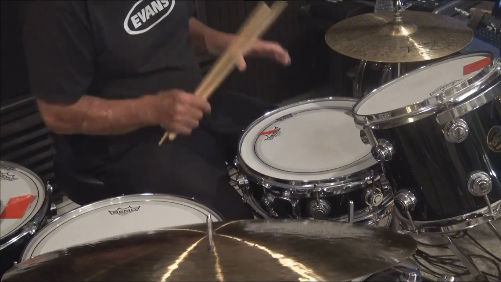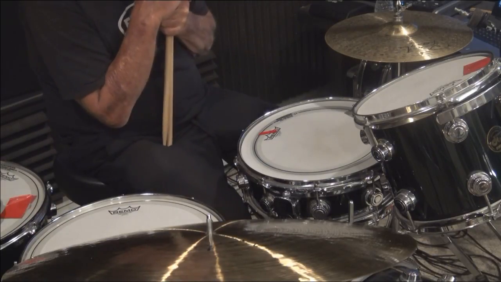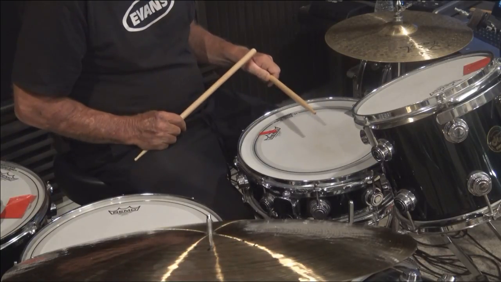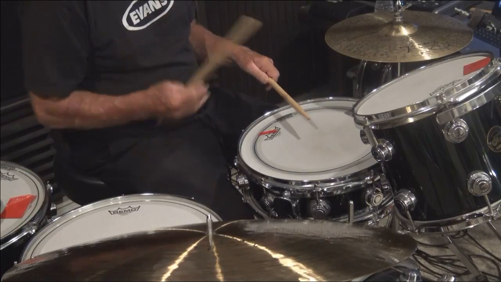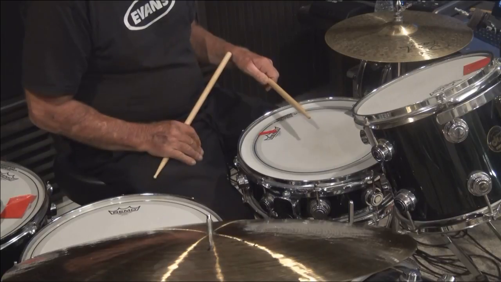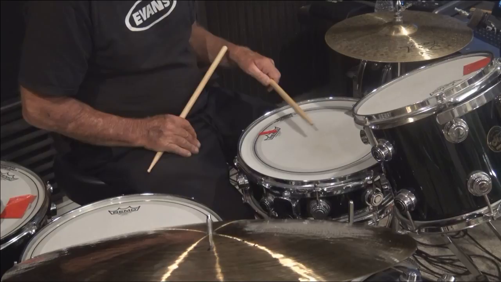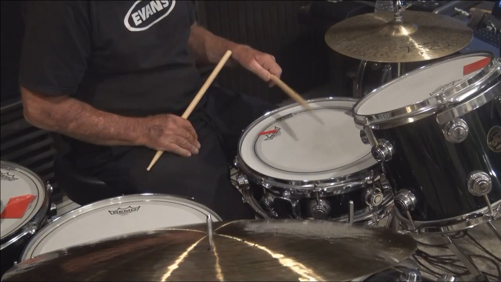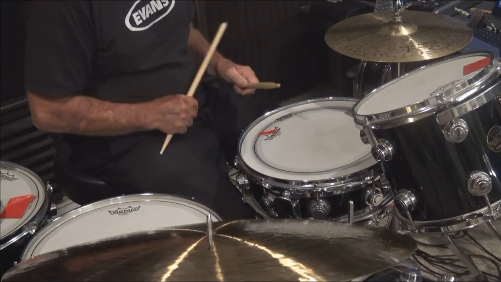Okay. I'm subdividing the count of the triplet. So far we counted the triplet as 1, 2, 3. That's each note of the triplet. Now I'm going to open up the count, but I'm still going to play the triplet. 1 and 2 and 3 and 1 and 2 and 3 and 1 and 2 and 3 and. That works really well with the 3 against 2.